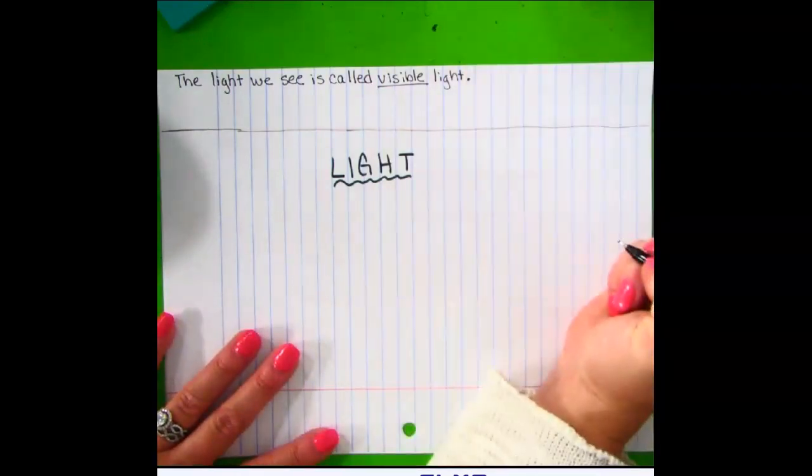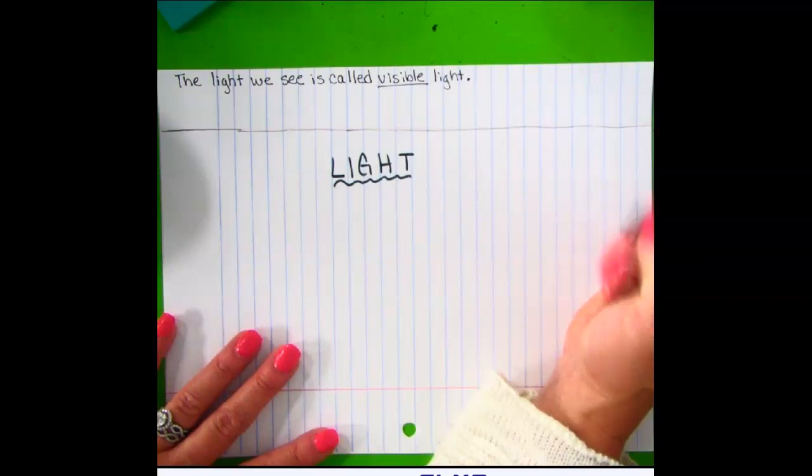The spectrum of visible colors we see is because of the different wavelengths that light rays have.